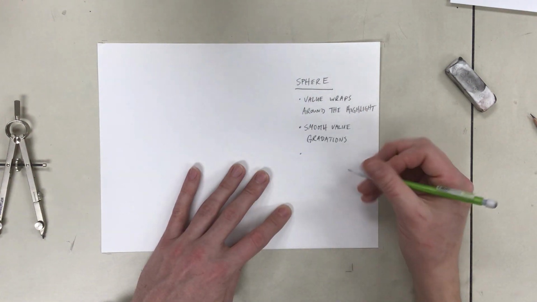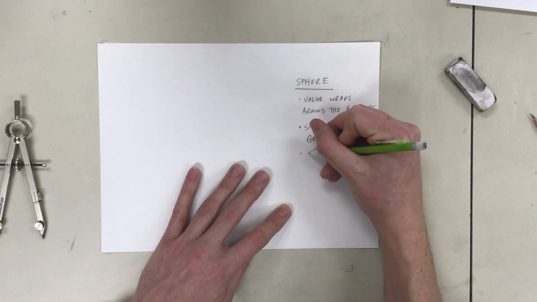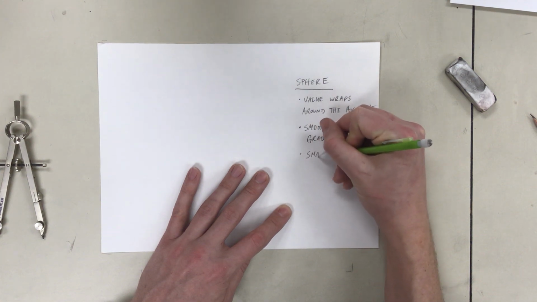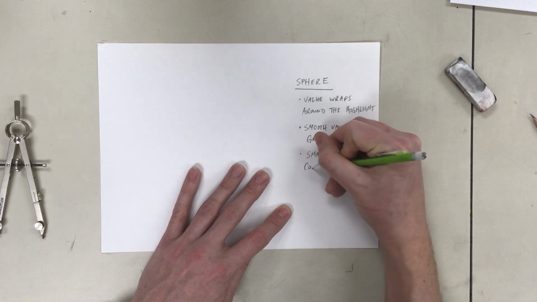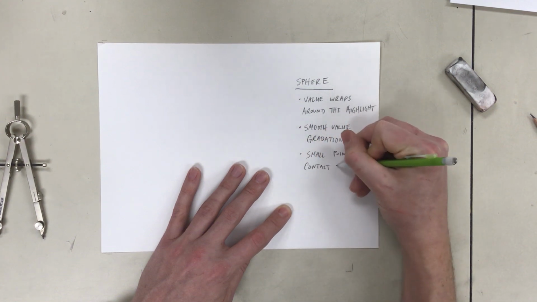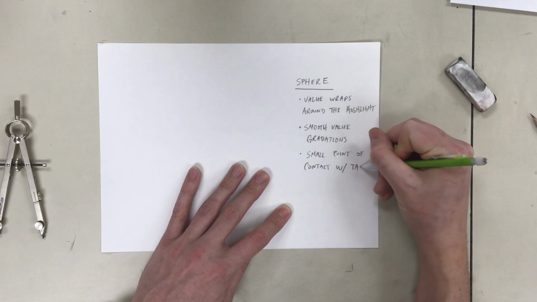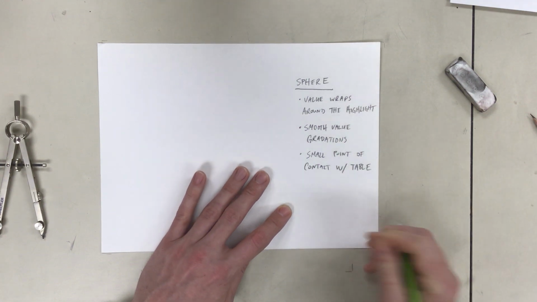Unlike the other three, the sphere has only one small point of contact with the table or whatever it's sitting on.